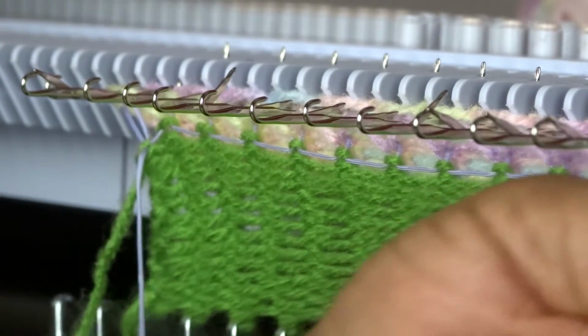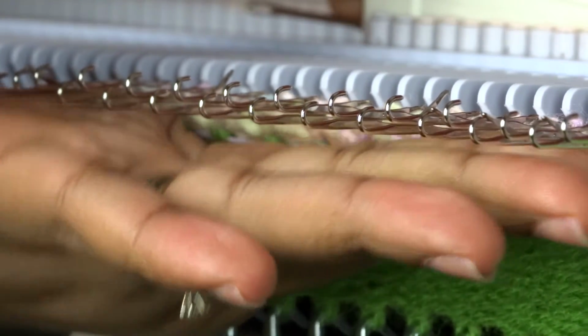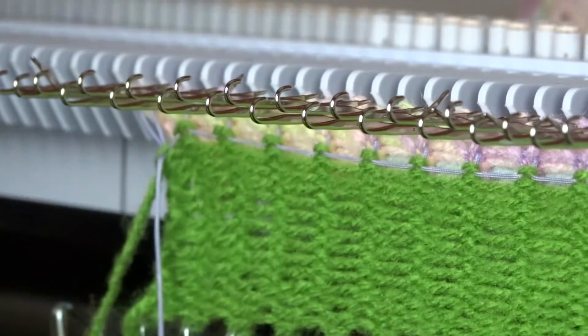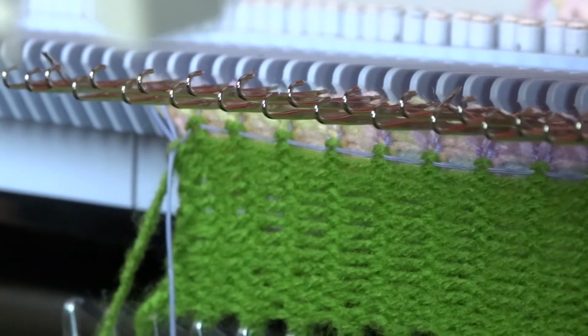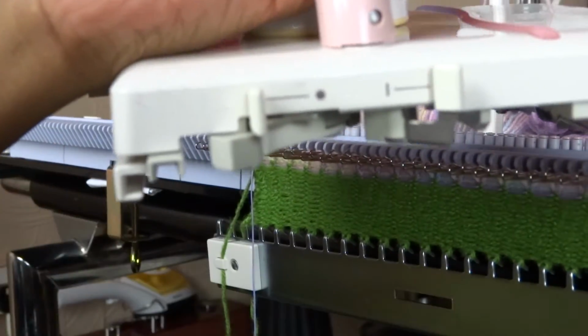Okay, now we've pushed our needles to D position, because I'm not knitting any pattern, I'm just knitting plain stockinette. And remember to set your carriage. I'm getting the dust from this carriage wool lanes. Remember to set your carriage. Let me zoom out a little so that you can see it. Remember to set your carriage to knit stockinette on both sides of the carriage.